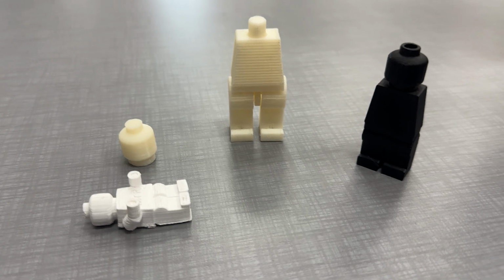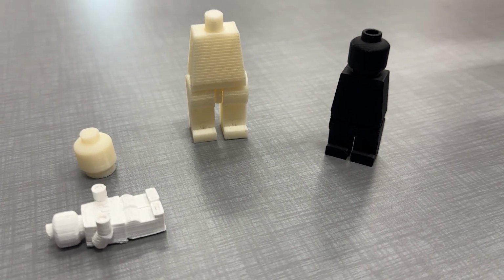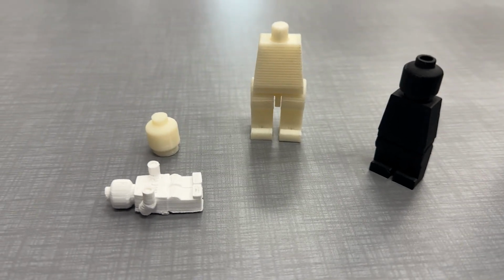So for this video, I'm going to show you how to take the Lego that we created inside Tinkercad and scale it down, add initials, check for gaps, and get it ready for the 3D printer. So let's go and get started.